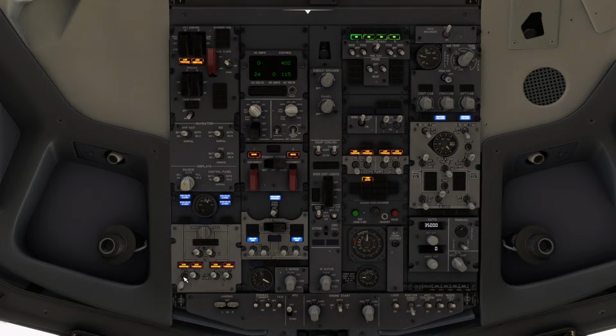Our fuel pump 1 to on. That's getting ready to start the APU. I'm starting to remember this now. It's a while since I've flown it. APU is to start, and we wait for the exhaust gas temperature to whiz round. So while we're waiting for that, let's have a look.